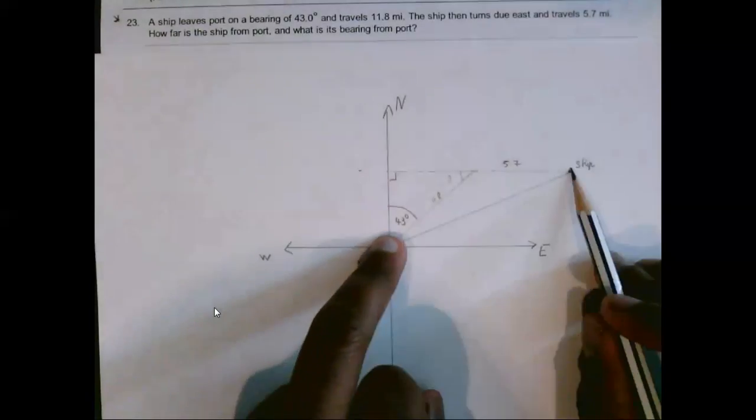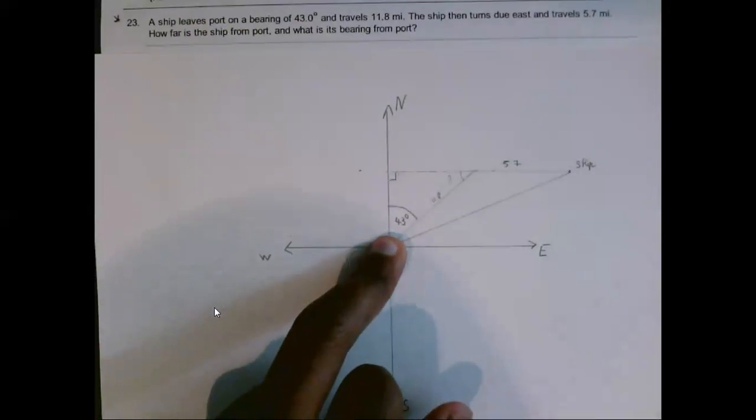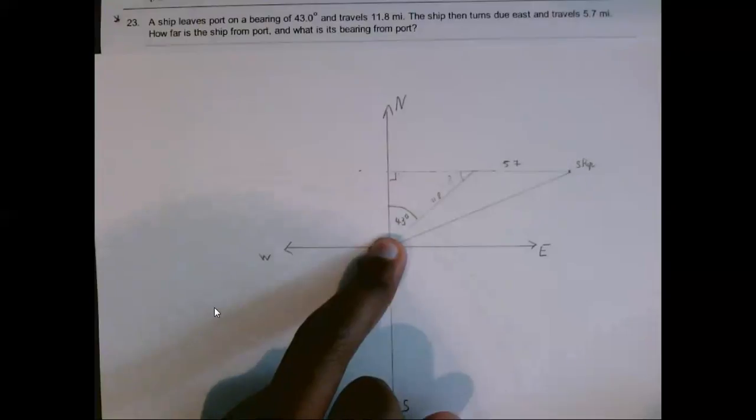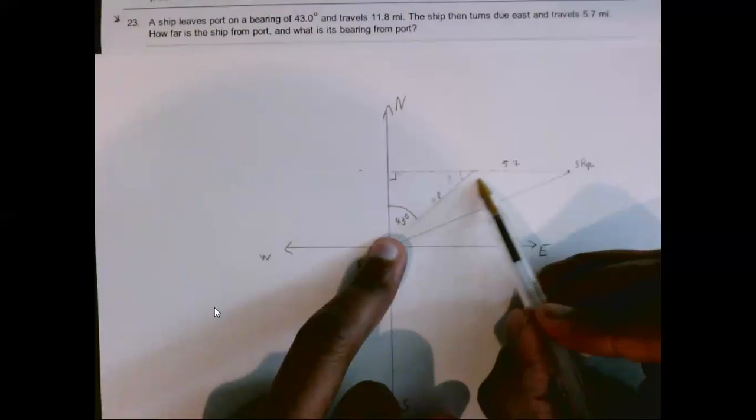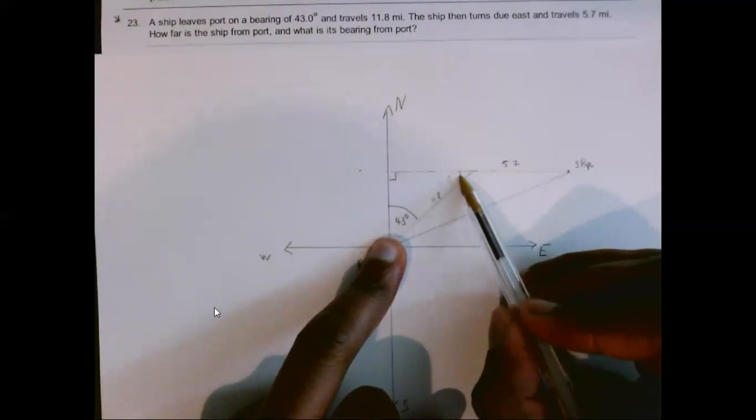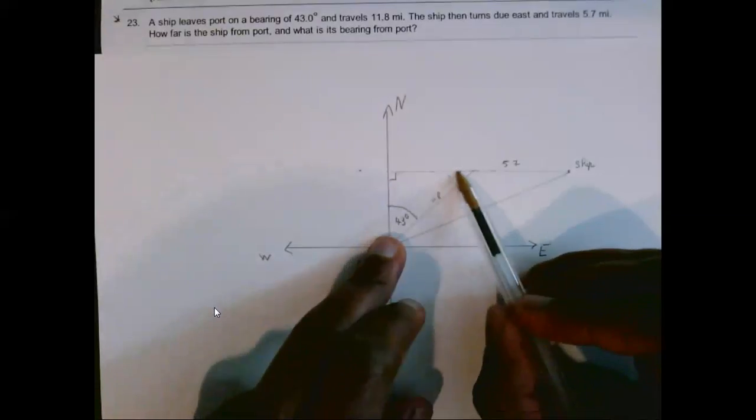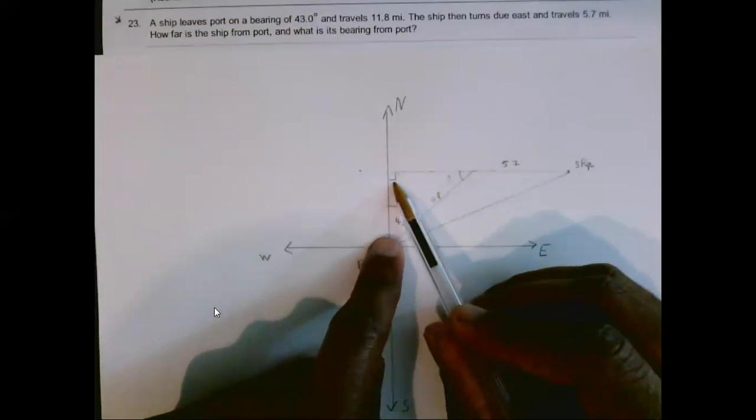So in order for me to find the angle that is here, I need to first find the angle that is here. And how do I find that angle? So this is 43 degrees, this is 90 degrees because that's a right angle, and we don't know this one. We know that in a triangle the sum of all three angles is equal to 180 degrees.